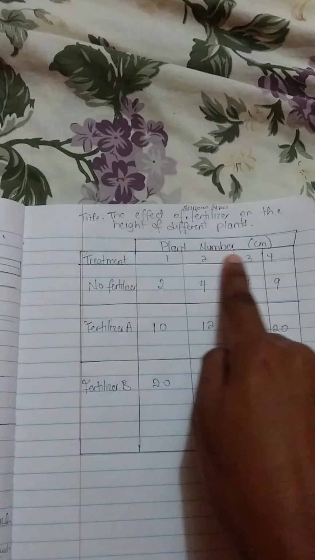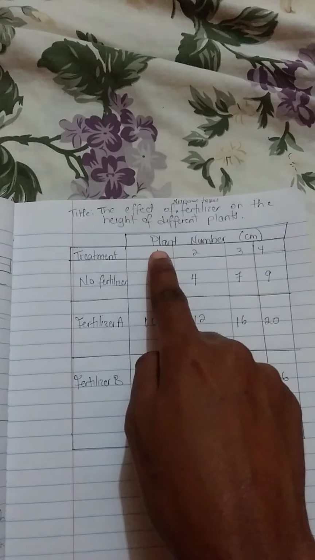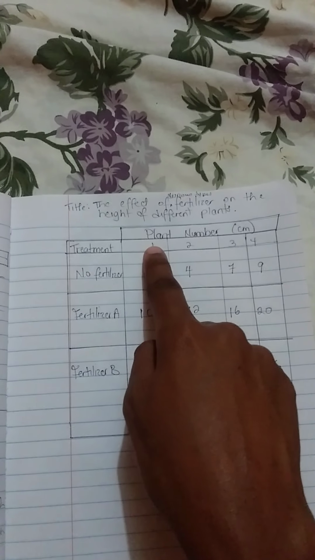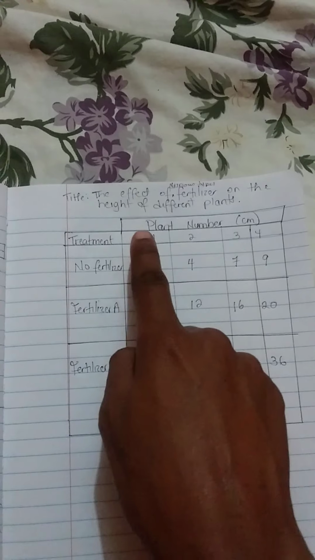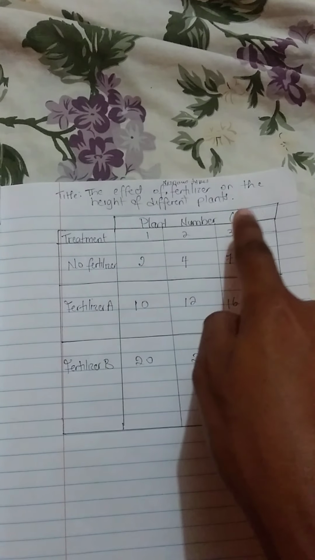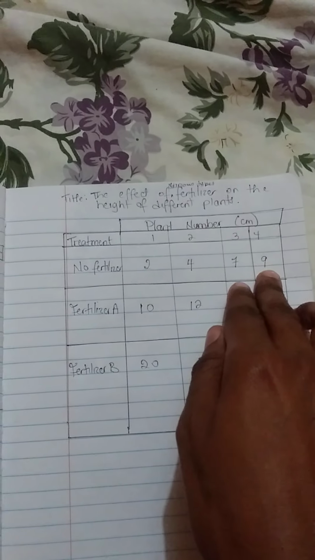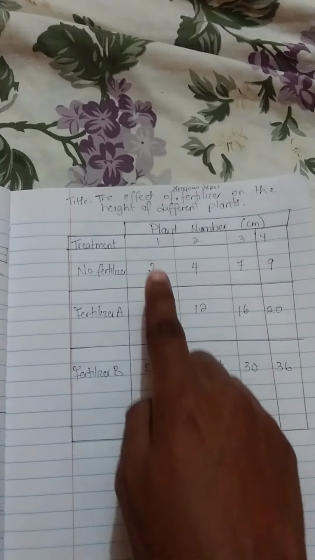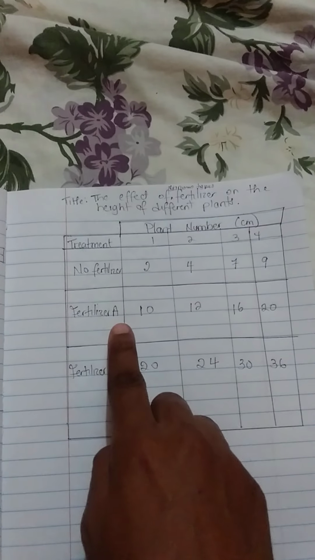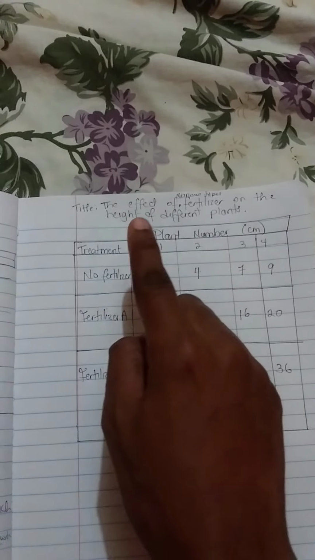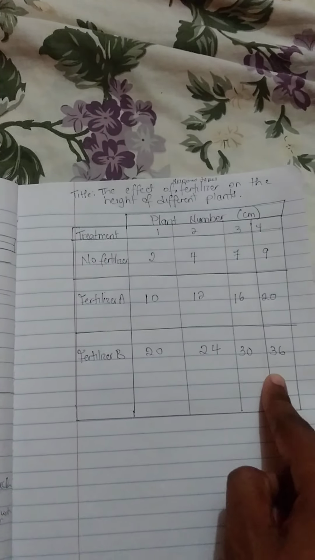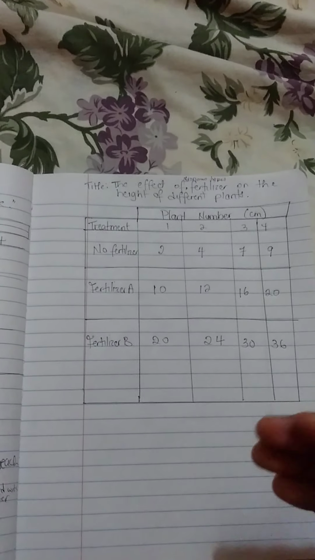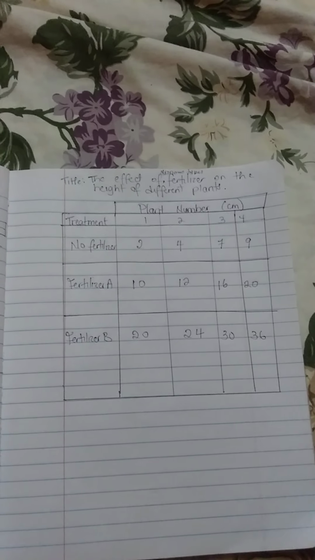Then you come over here, and because you're going to look at the height of different plants, you would write the plant number. So plant 1, plant 2, plant 3, plant 4 in the first group, you record their height. Plant 1, 2, 3, 4 in the second group, you record their height. Plant 1, 2, 3, 4 in the third group, you record their height. So that is how you go about creating a data table.